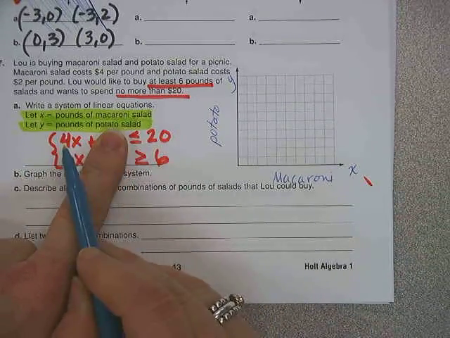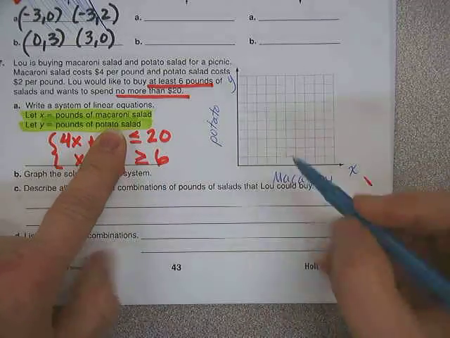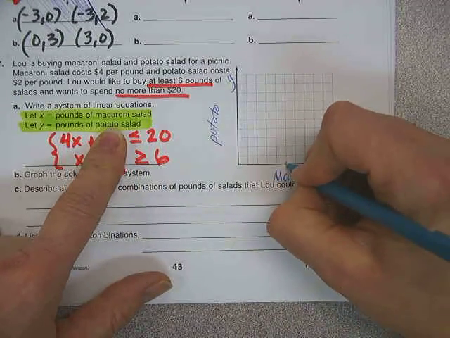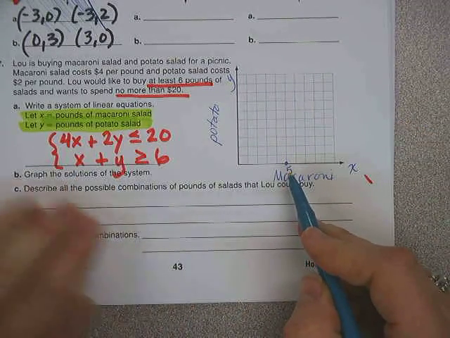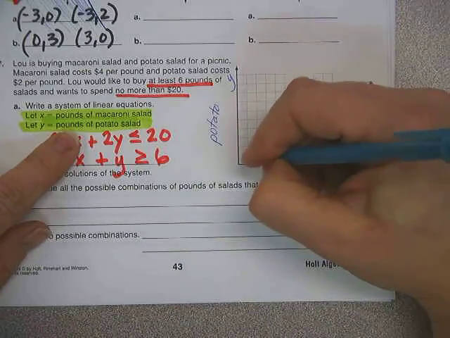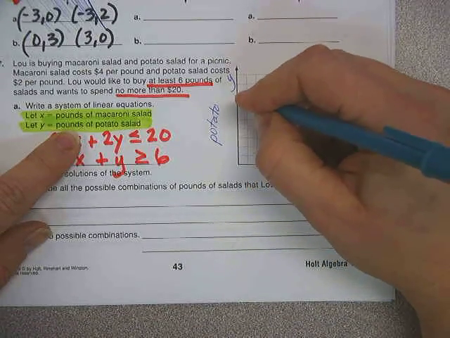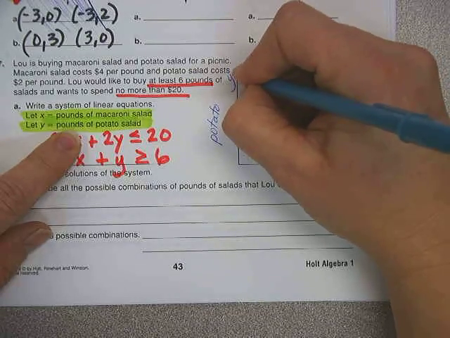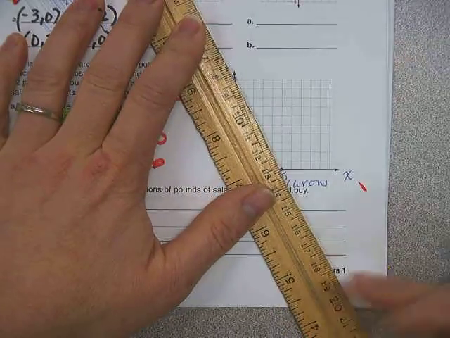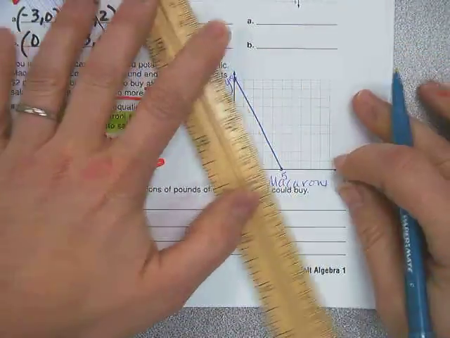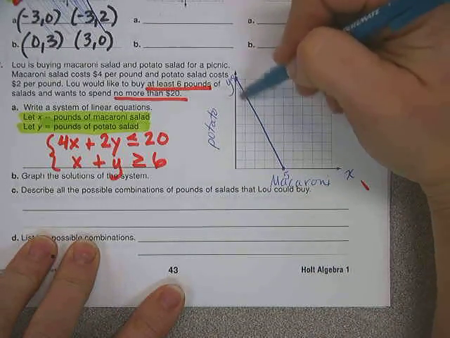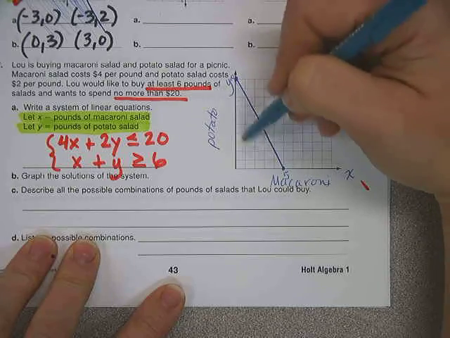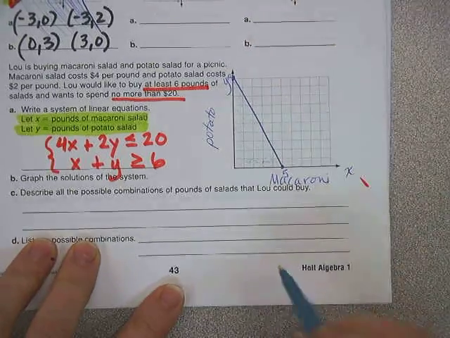So this first one is in standard form, so I'm going to use the cover-up method. When y is 0, 4 times 5 is 20. So 1, 2, 3, 4, 5. So I'm going to go out here to 5, 0. And when x is 0, y is 10. So I'm going to go all the way up here at 10. So I'm going to graph this line with a straight solid line because it's got that equal to portion, and we want everything less than or equal to.